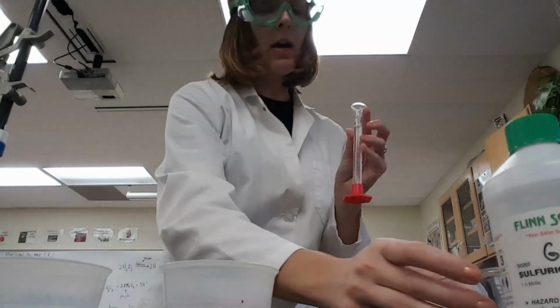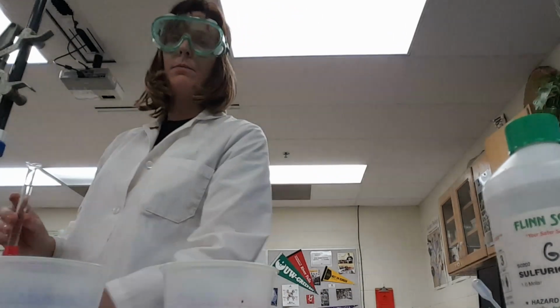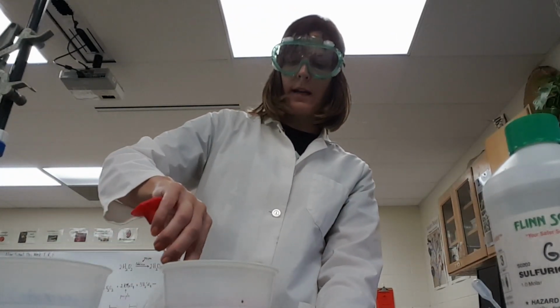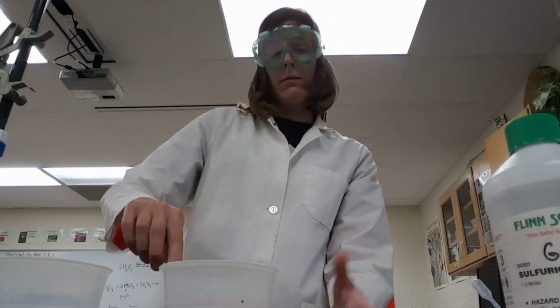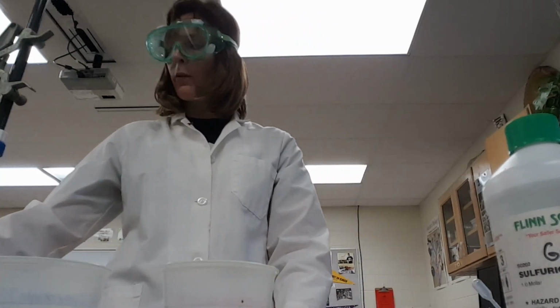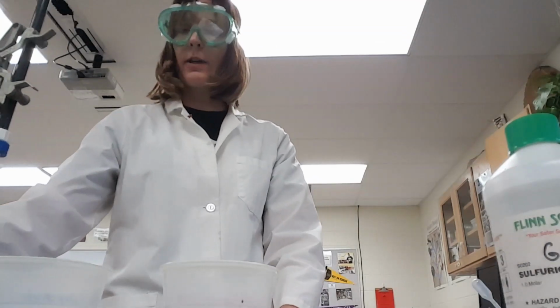Okay, and all the measurements here, this is a pretty picky lab. Everything really does need to be precisely measured in order to get results that are correct, appropriate. Okay, so now that I've transferred, I have 10 milliliters.